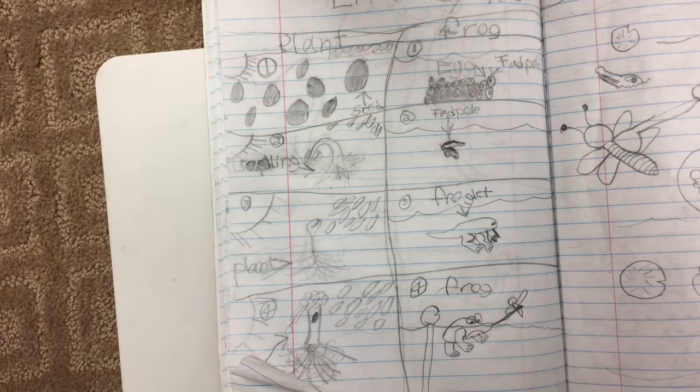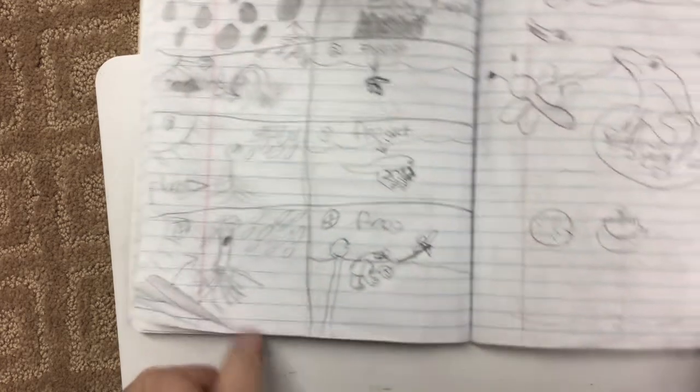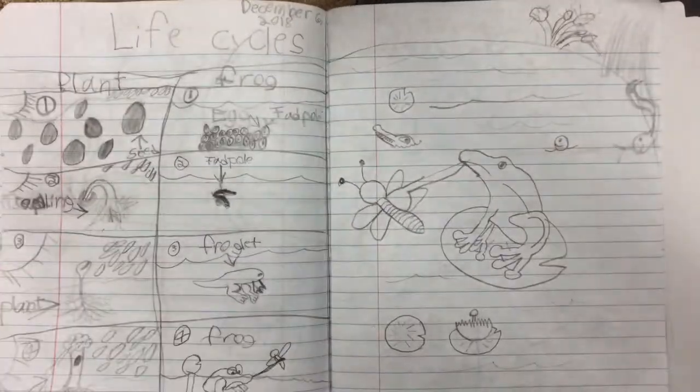So after watching the video, we encourage you to look in your science journal and look at the plant and animal life cycle to refresh your memory of what you drew. So that's the end of our video.